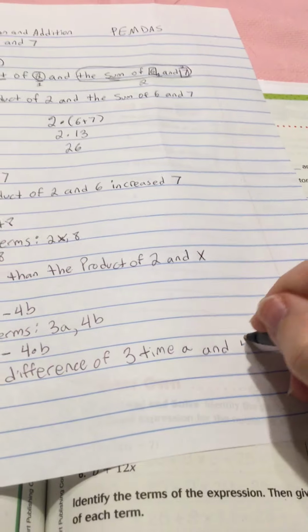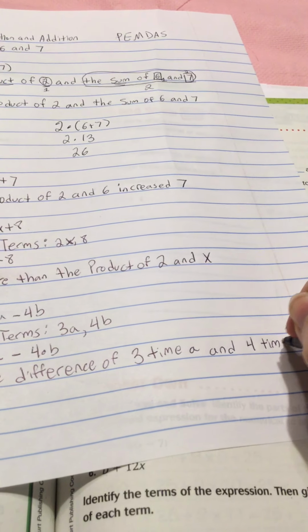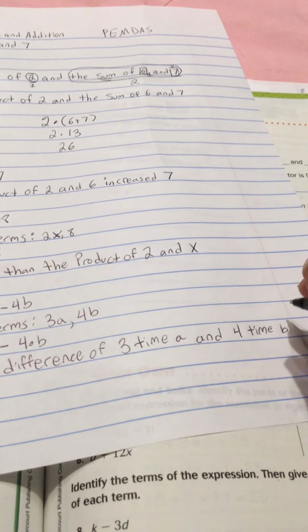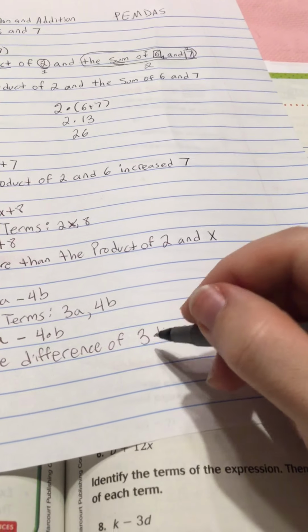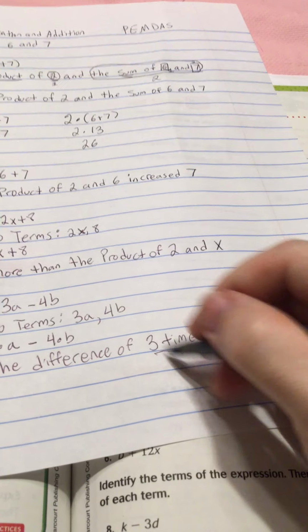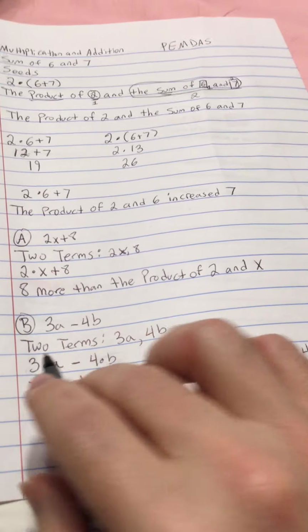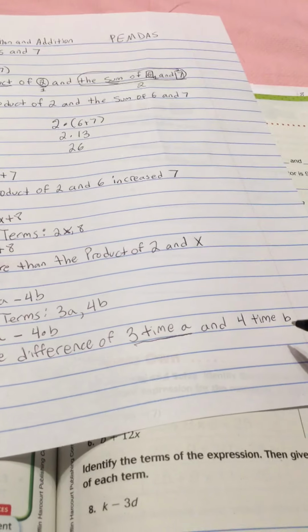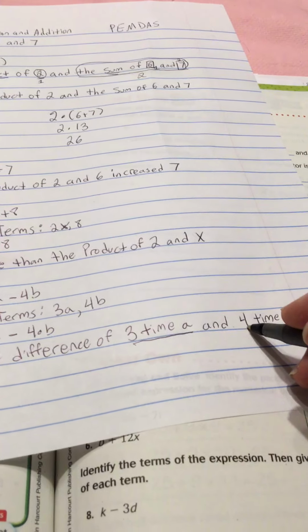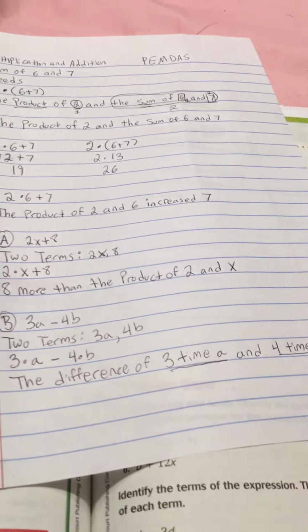Notice they put the end there. So we can have here 4 times b. So we have the difference of 3 times a, that's going to be the first thing. That's going to be on our left-hand side of our subtraction sign. And 4 times b, that's our second thing. So that's our answer for B.